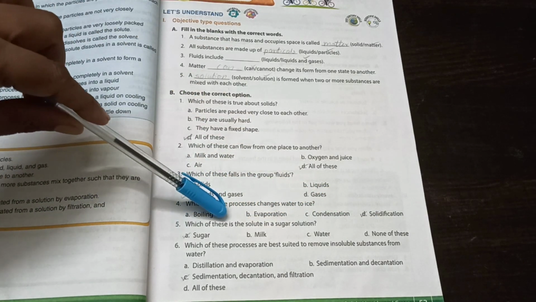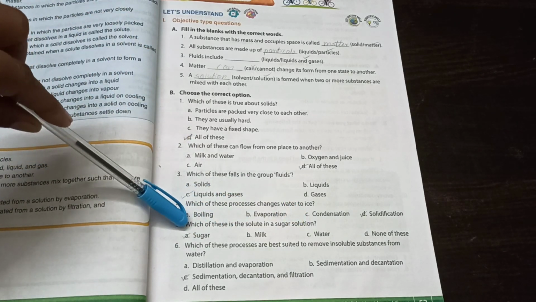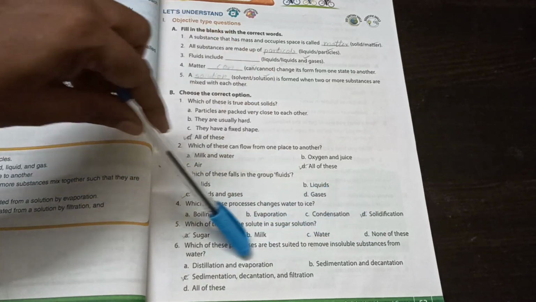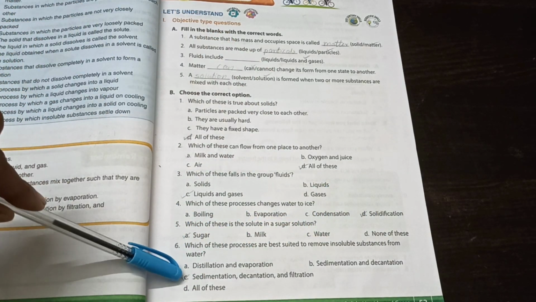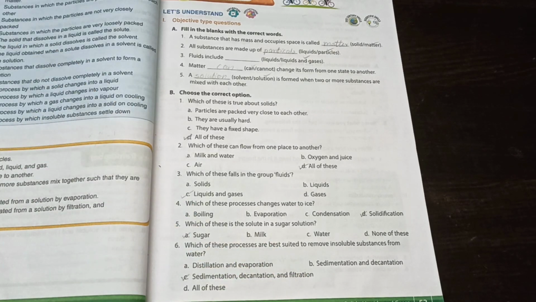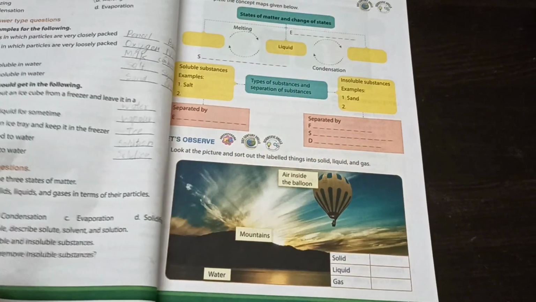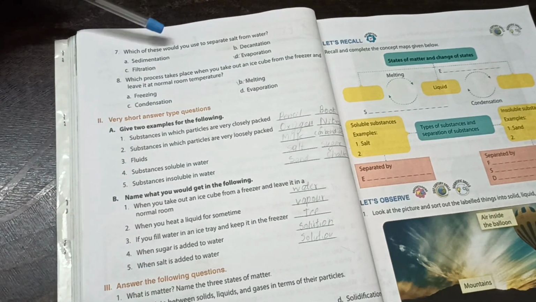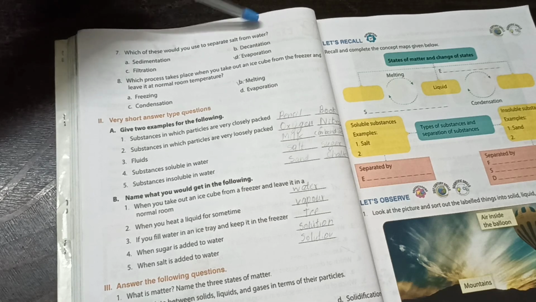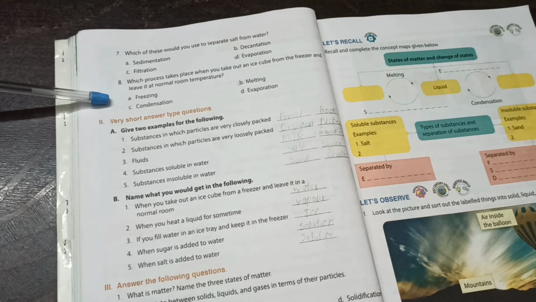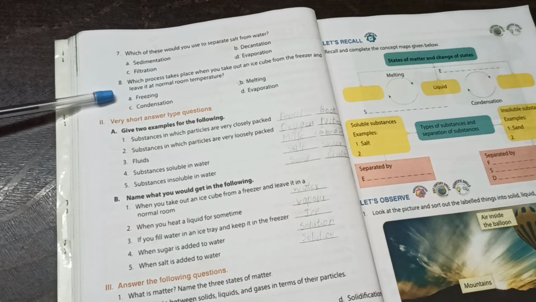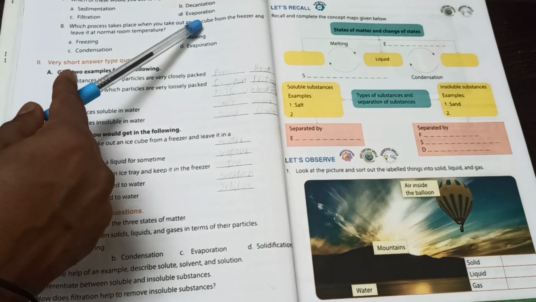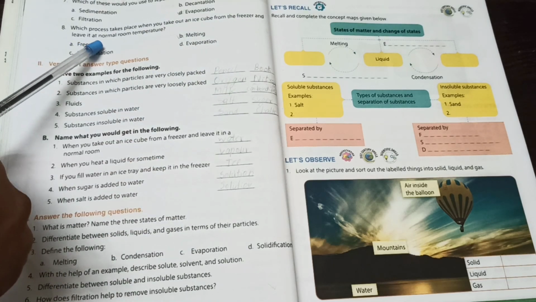Solidification. Which of these is the solute in a sugar solution? Sugar. Which of these processes are best suited to remove insoluble substances from water? Sedimentation, decantation and filtration. Then turn to page number 54. Then the seventh question, which of these would you use to separate salt from water? Evaporation. Eighth one, which process takes place when you take an ice cube out of the freezer and leave it at normal room temperature?